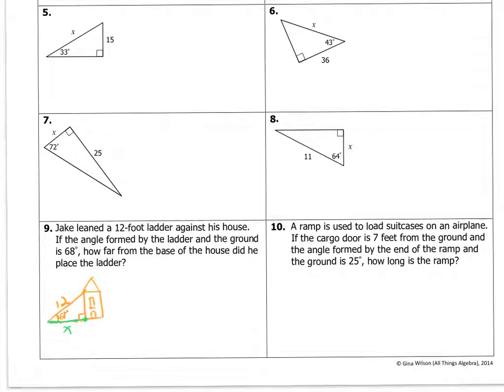Obviously I have a right triangle here. Because I'm looking to find my adjacent leg, it's better to use cosine. Cosine 68 degrees equals the adjacent leg, which is x, over the hypotenuse, which is 12. So x should be 12 times cosine 68, which equals 4.5. So the answer is that Jake placed the ladder about 4.5 feet from the base of the house.